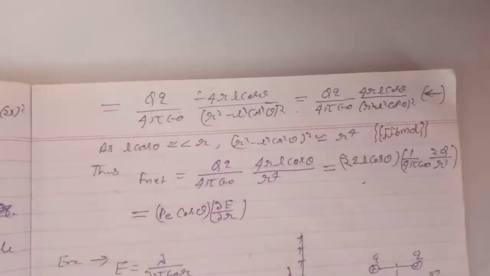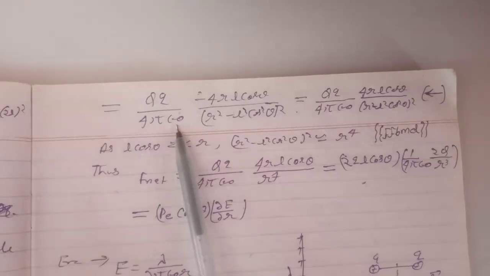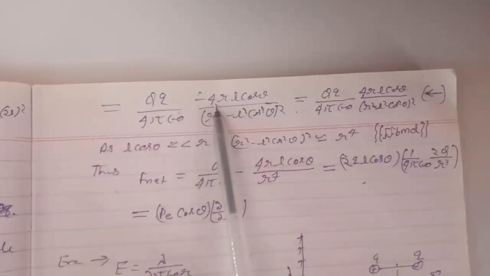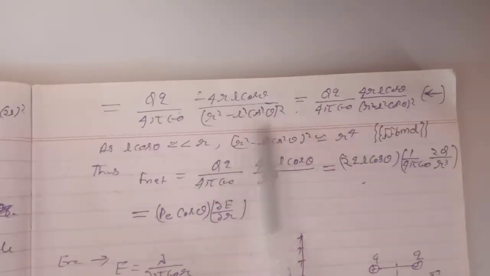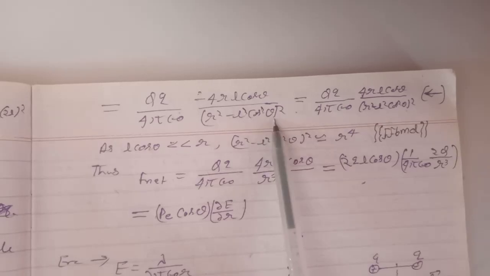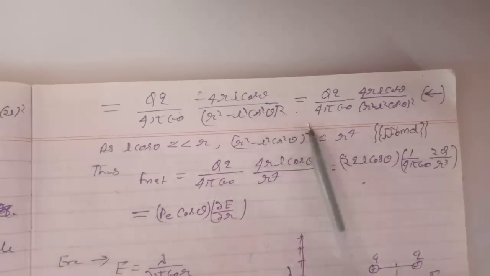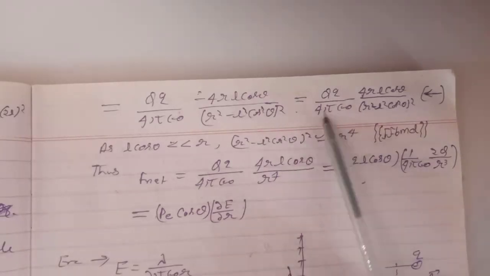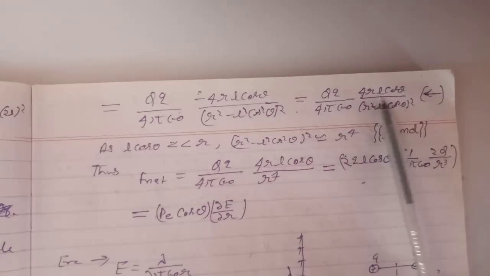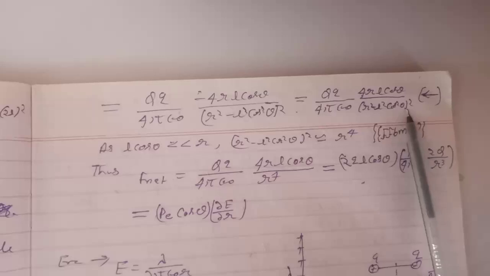Or solving, Q into Q by 4 pi epsilon naught times minus 4 R L cos theta by (R square minus L square cos square theta) to the power 2, or Q into Q by 4 pi epsilon naught times 4 R L cos theta, in this direction.